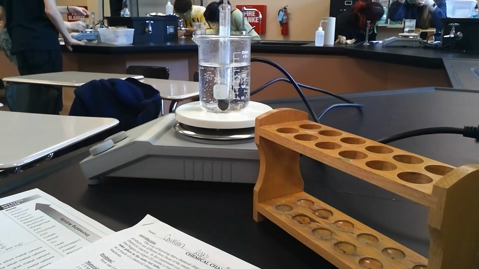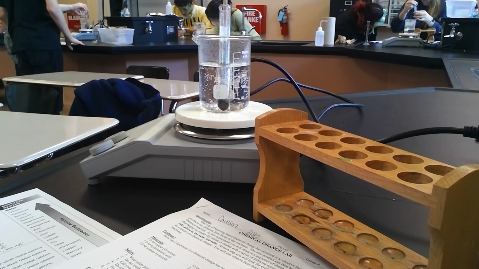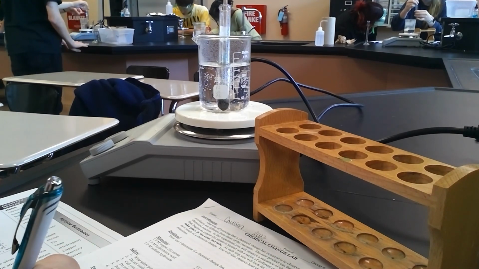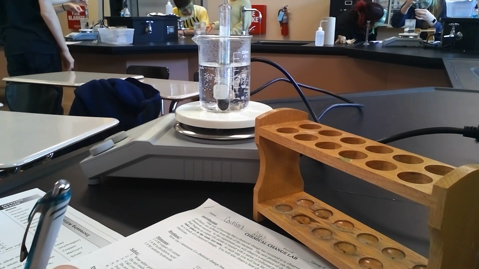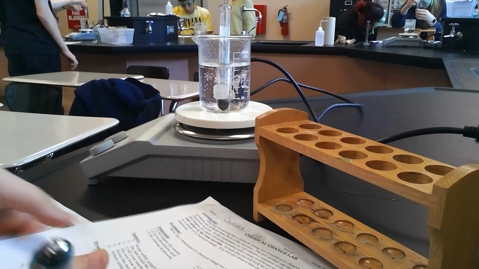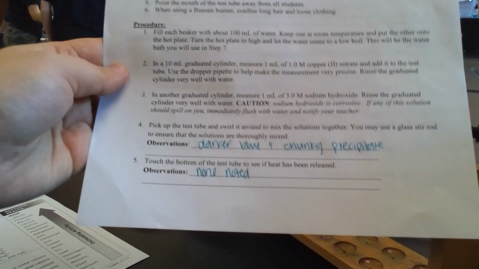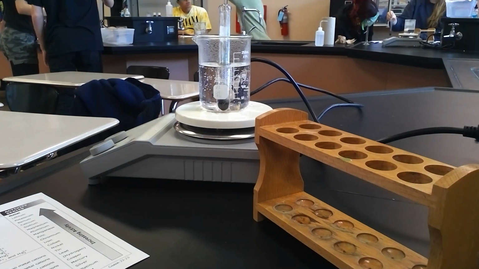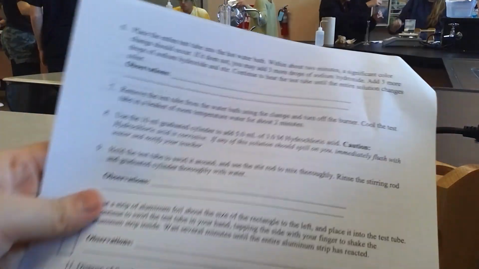And then it says touch the bottom of the test tube. I forgot to do that part, but I did not notice a temperature change, so I'm going to go ahead and write none noted. So touch the bottom of the test tube, none noted for that one. Then on to the next page. So we are already at number 6.